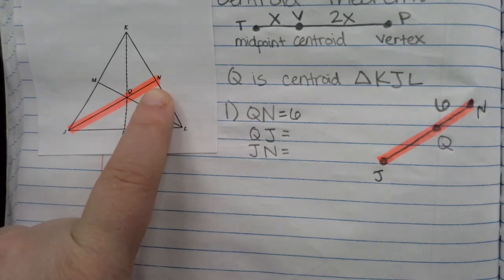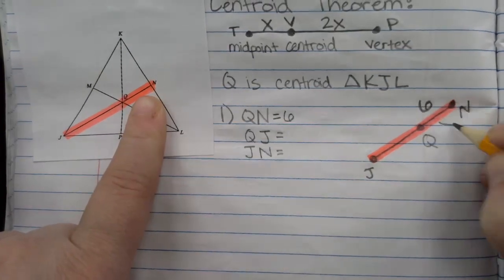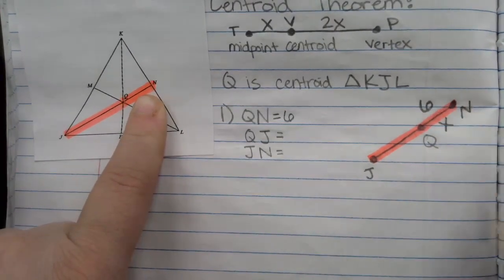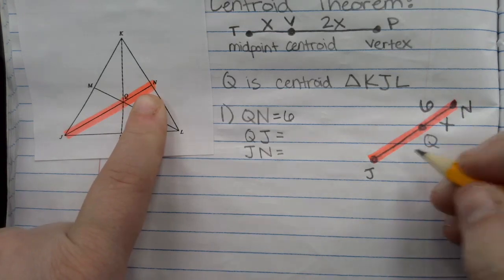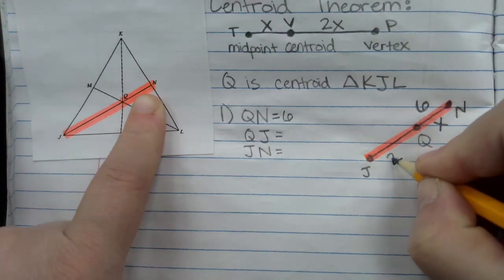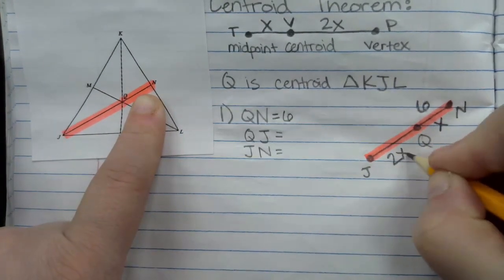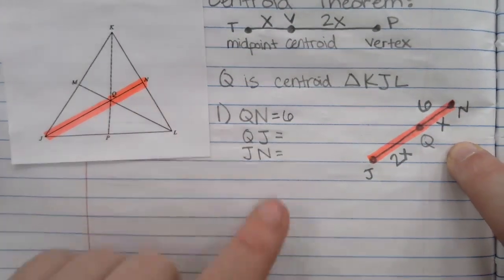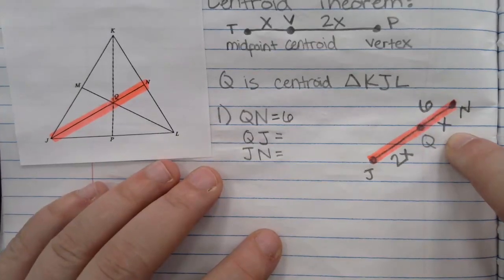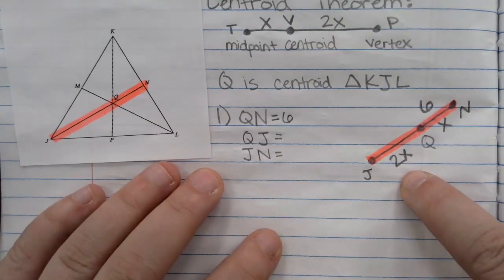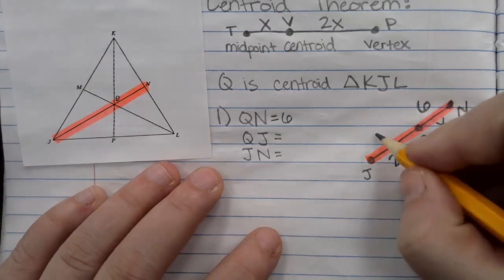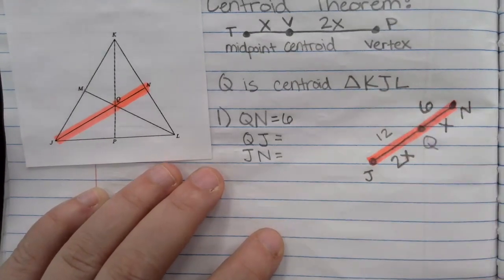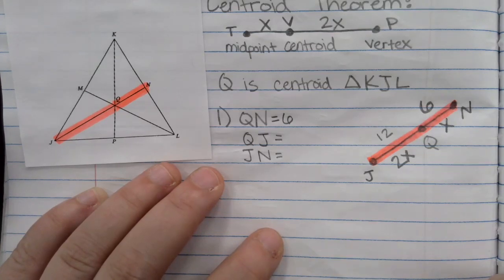We're almost done. This is going to be our x, from Q to N, which means this other part is double that length, because N is our midpoint. So if 6 is x, what's going to be 2x? 12. How did we get that? Yeah, 6 times 2 is 12. So Q to J is 12.